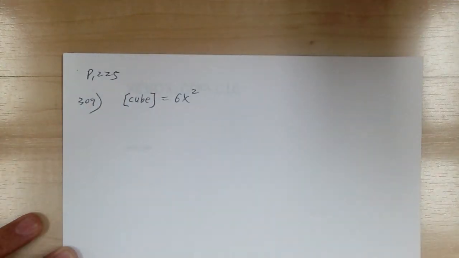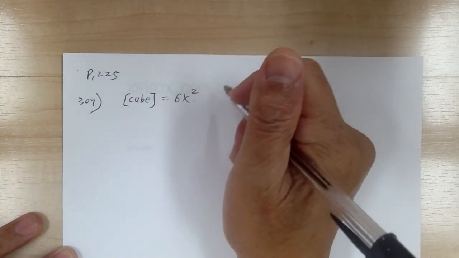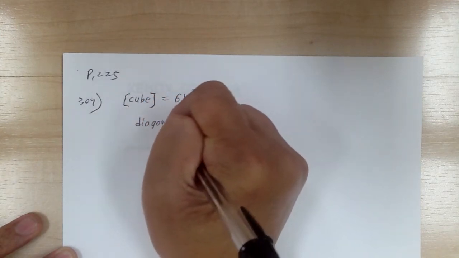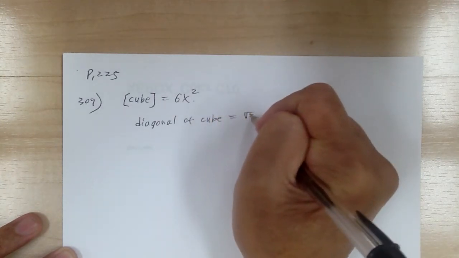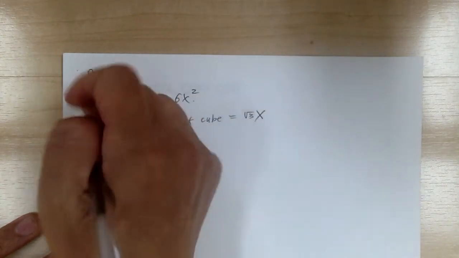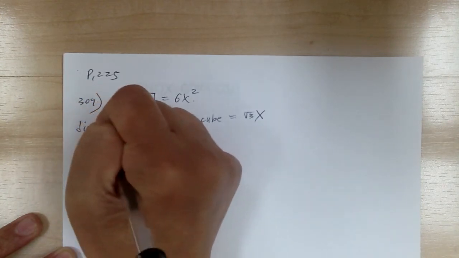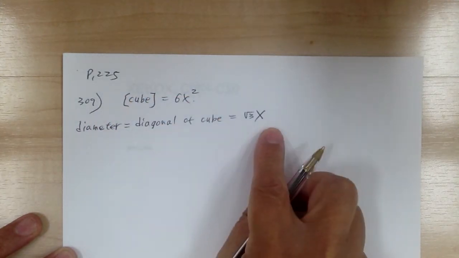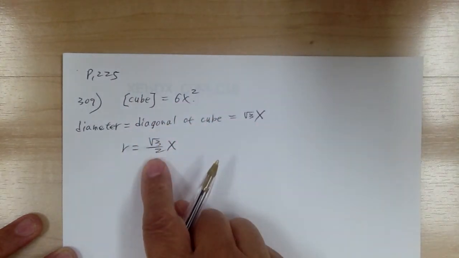Each side is equal to x, and the diagonal of the cube is equal to square root of 3x, which is also equal to the diameter of the sphere. So therefore the radius equals square root of 3 over 2x for the sphere.